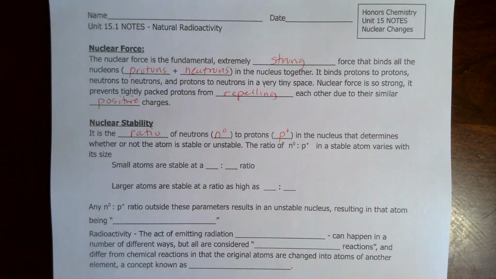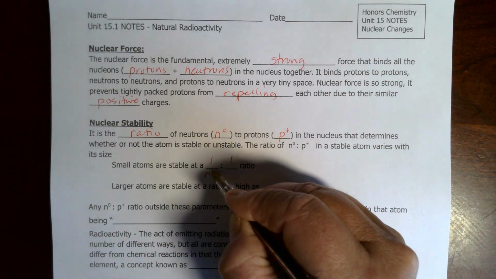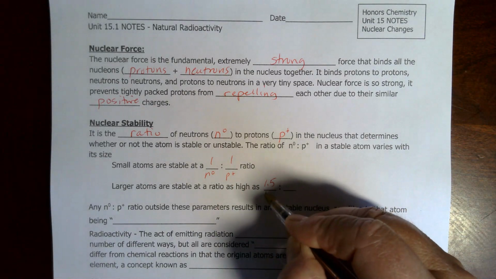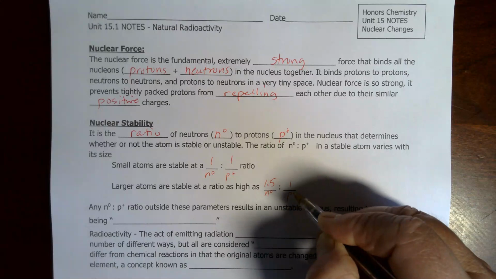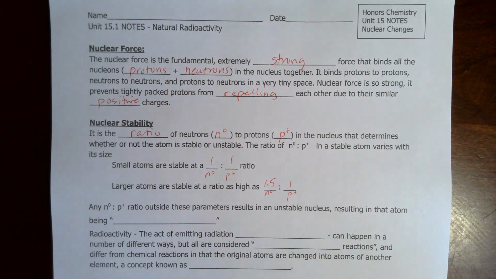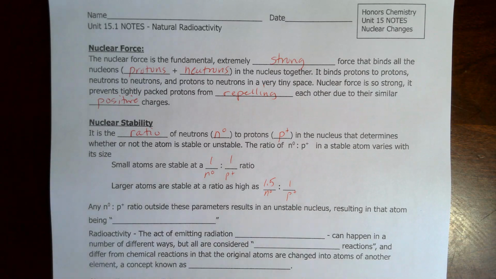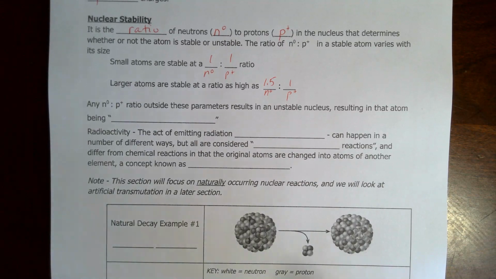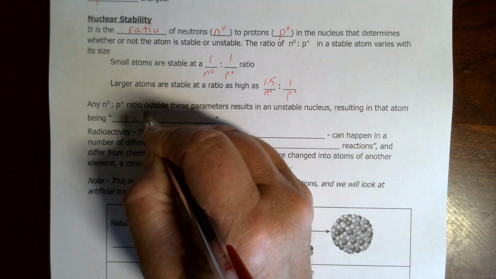Small atoms are stable at a 1-to-1 neutron to proton ratio. Larger atoms are stable at a ratio as high as 1.5 neutrons to 1 proton. Any neutron to proton ratio outside these parameters results in an unstable nucleus, resulting in that atom being radioactive.